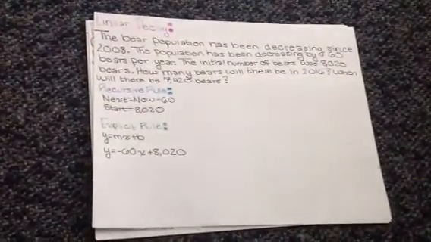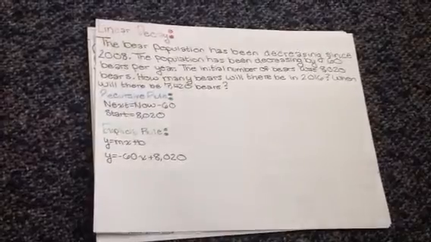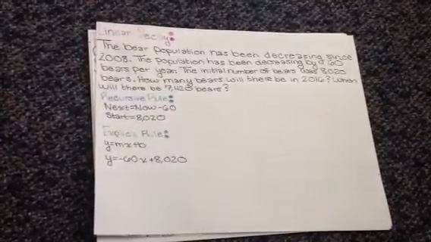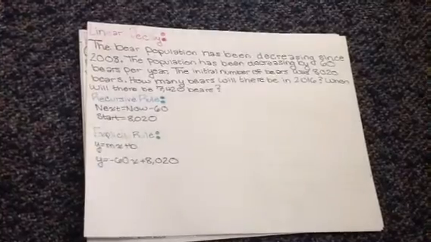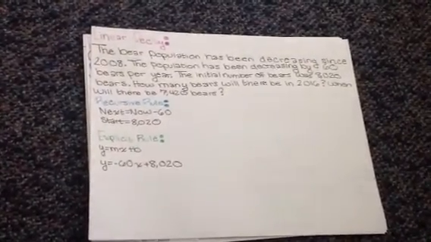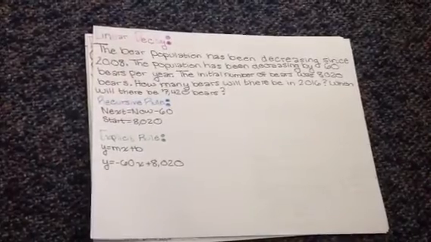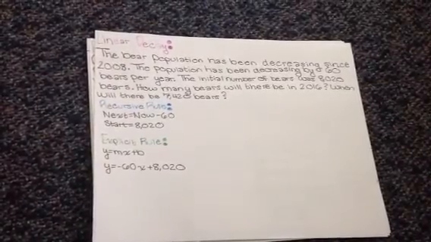The bear population has been decreasing since 2008. The population has been decreasing by 60 bears per year. The initial number of bears was 8,020 bears. How many bears will there be in 2016? When will there be 7,420 bears?